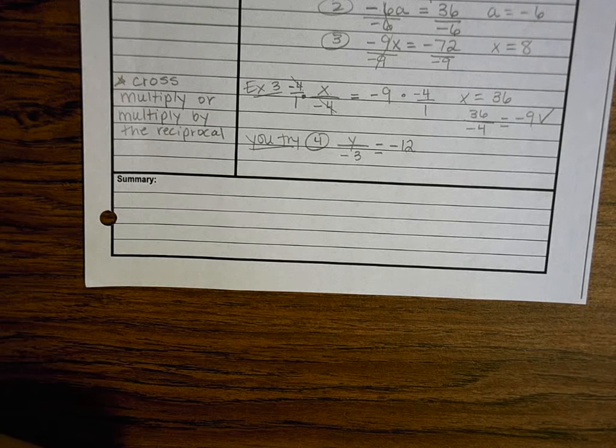Anyone think they know yet? Oh, a lot of you. All right, what do you guys think y equals?